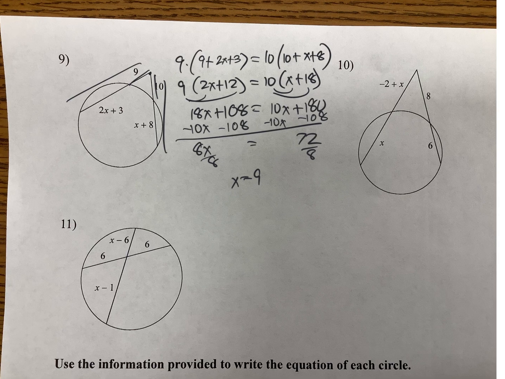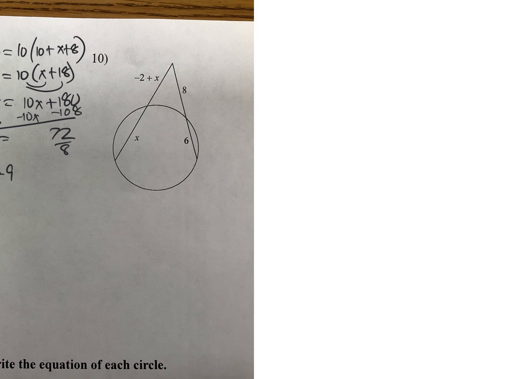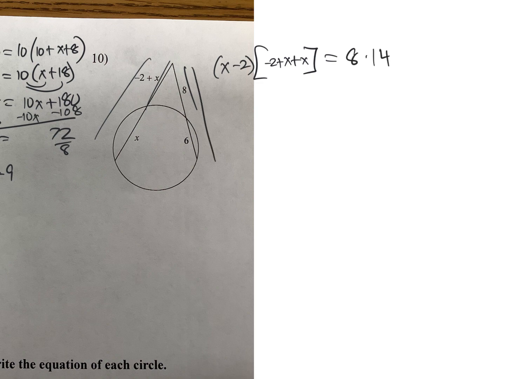So let's look at number 10. Okay, so the outside, x minus 2. I know it says negative 2 plus x, but we like to put our x's first. Times the whole thing. The whole thing is negative 2 plus x. Okay? These are wacky. Okay, and then the outside piece, 8, times the whole piece, 14. All right? 8 times 14 is 80 and 32, 112. Somebody check me on that.